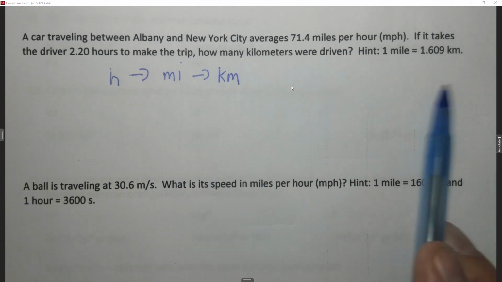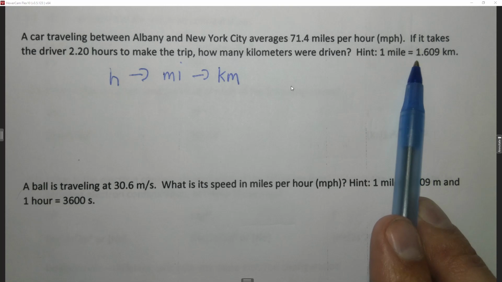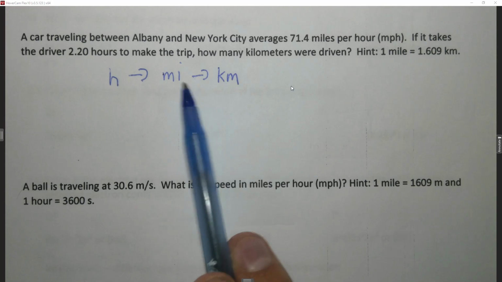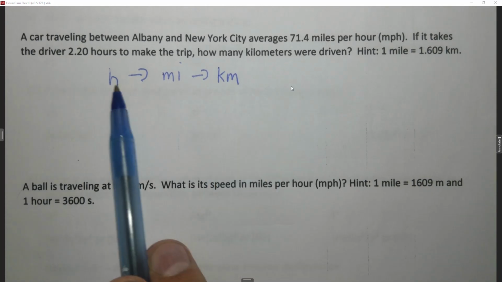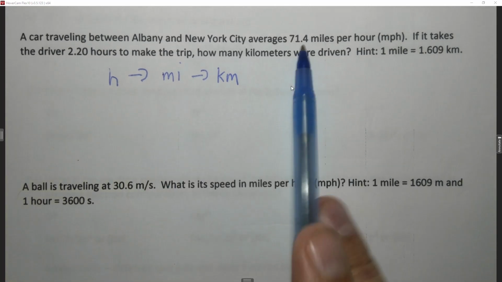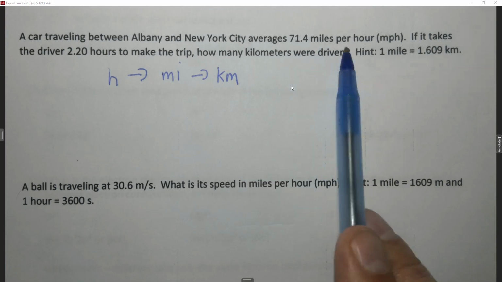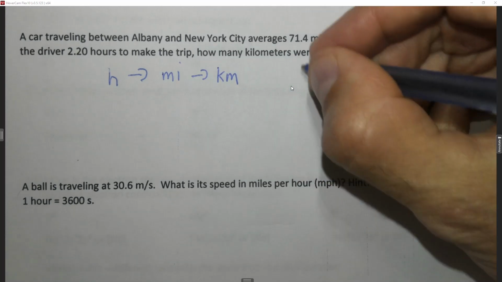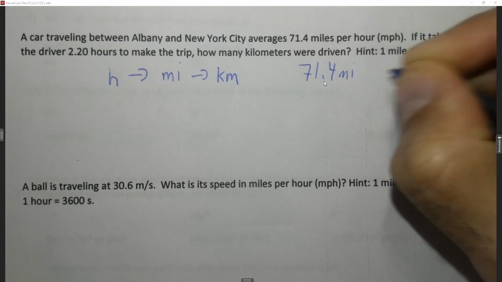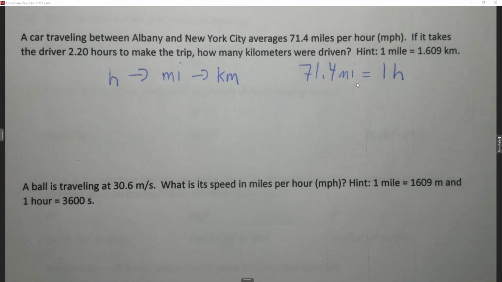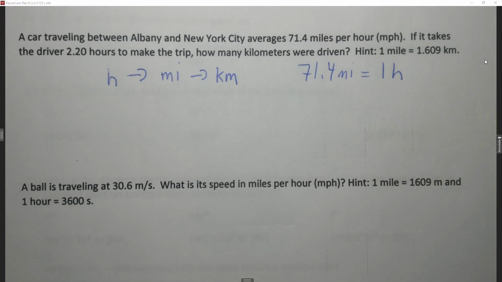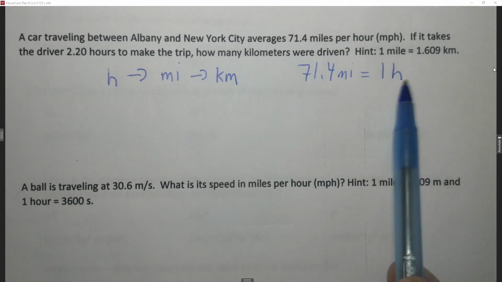And the miles to kilometers equality is here. So conversion factors come from equalities. And we have an equality between miles and kilometers, so we can make a conversion factor for this conversion. But we don't have an equality between hours and miles. But actually we do, because we have 71.4 miles per hour. And what this means is that for every 71.4 miles that this person drives, it will equal 1 hour of their time. So miles per hour means per 1 hour. So the equality is 71.4 miles equals 1 hour.